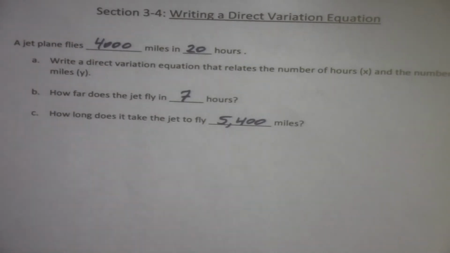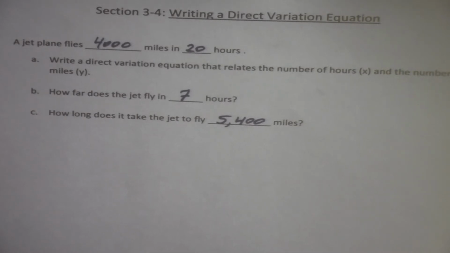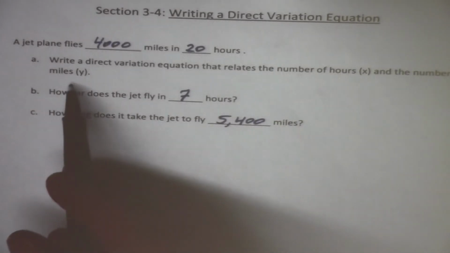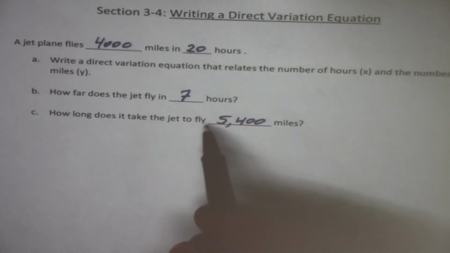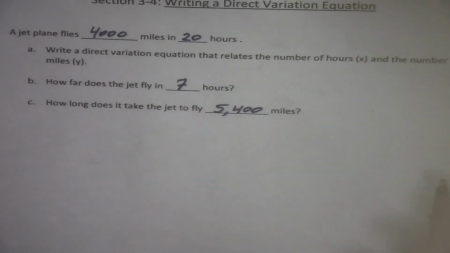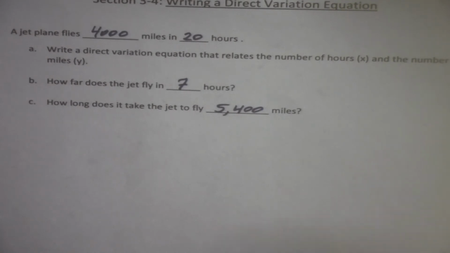A jet plane flies 4,000 miles in 20 hours. Write a direct variation equation that relates the number of hours and the number of miles. How far does the jet fly in 7 hours? How long does it take the jet to fly 5,400 miles? All right, given that information now, let's do it.